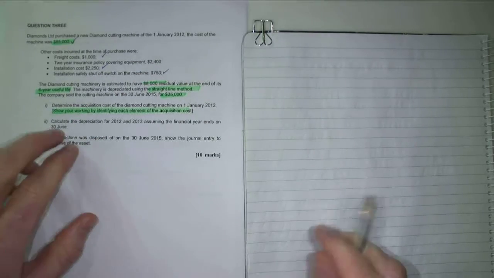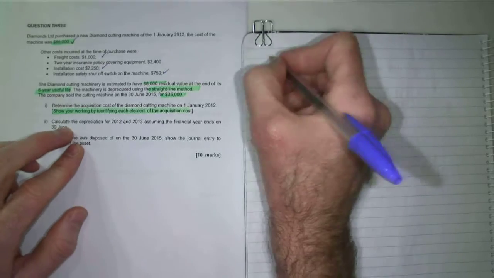What, $85,000? So we've got this. Do we include freight costs as part of the machine? Yeah. What about the insurance policy? Is that part of the machine costs? No. What about the installation costs? Yeah. And what about the installation shut-off switch? Yeah? Okay. Alright, so now we can get together part 1.